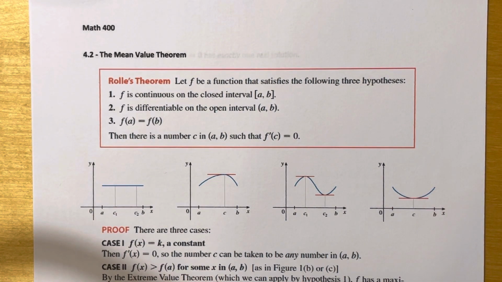In chapter 2, we talked about the intermediate value theorem, which we'll actually use in this section. That's an existence theorem. In the previous section, 4.1, we talked about the extreme value theorem. That is also an existence theorem. And in this section, we're going to talk about two more, Rolle's theorem and the mean value theorem. Rolle's theorem we're going to introduce here, and we're going to look at a couple of little applications of it.